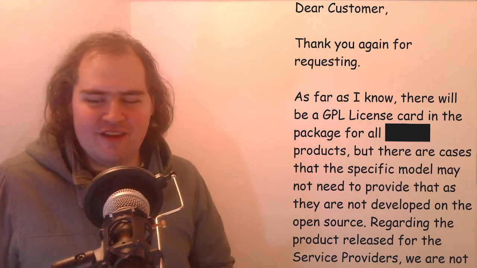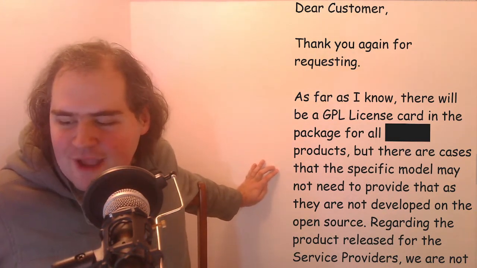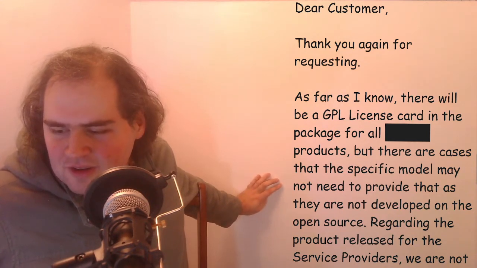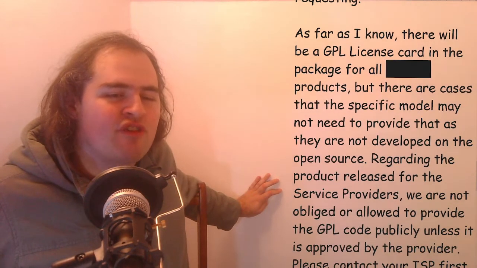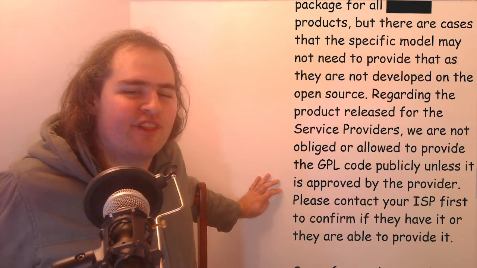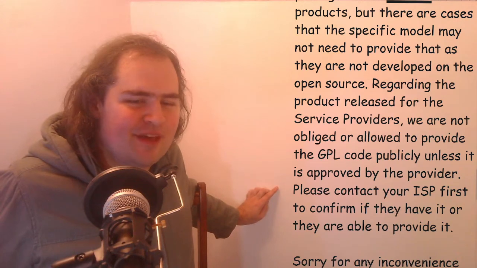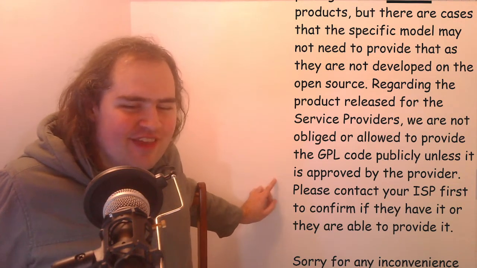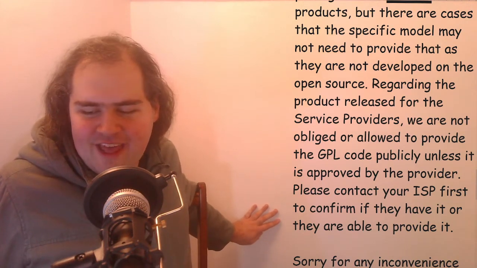Yeah, so at this point, they're basically just talking garbage, right? May not need to provide that as they are not developed on the open source. Regarding the product released for the service providers, we are not obliged or allowed to provide the GPL code publicly unless it is approved by the provider. Please contact your internet provider first to confirm if they have it or they are able to provide it.